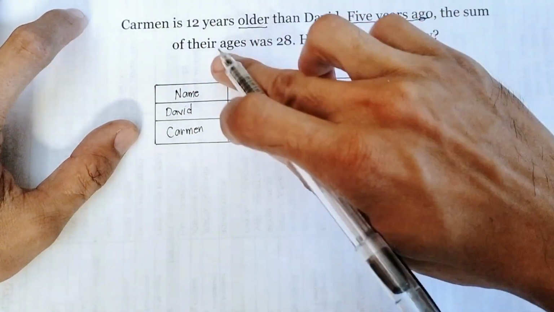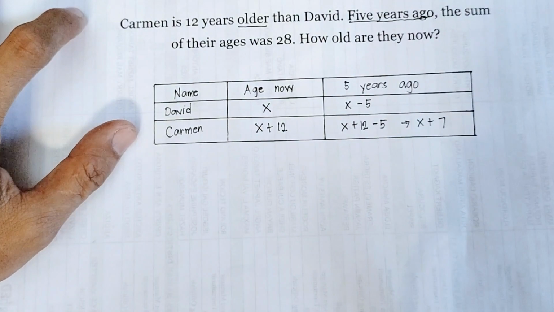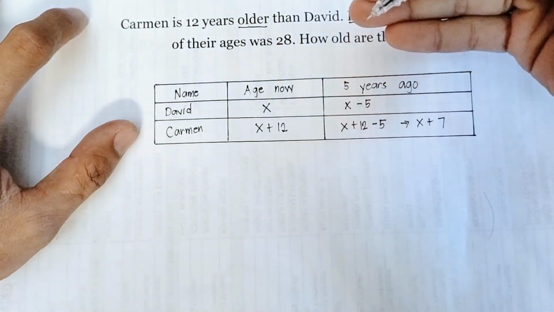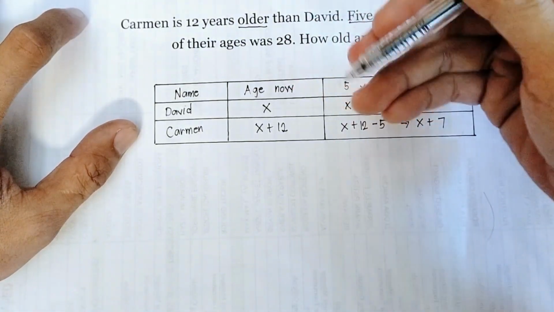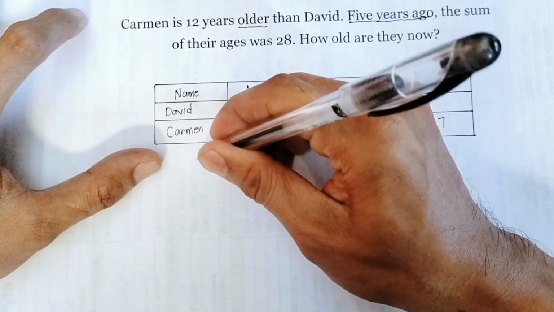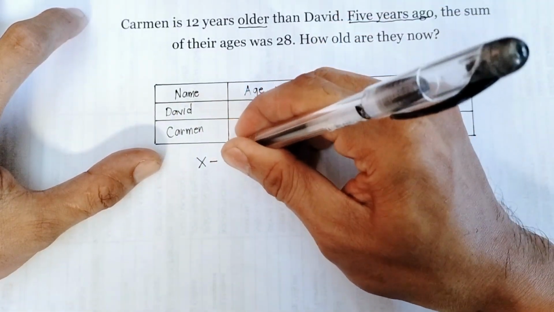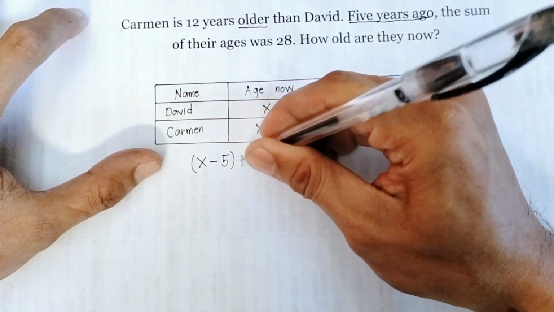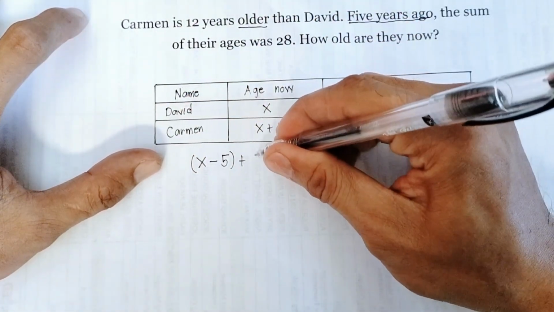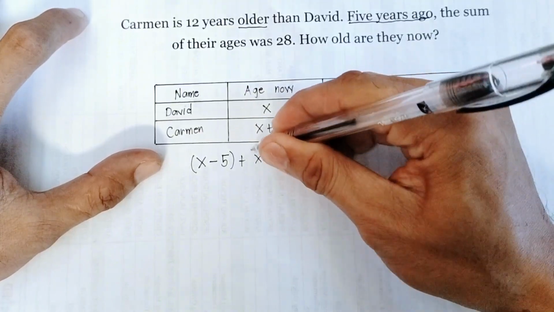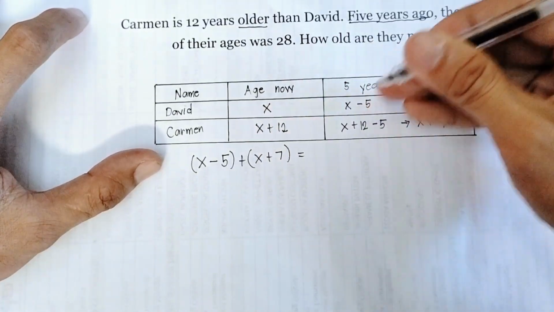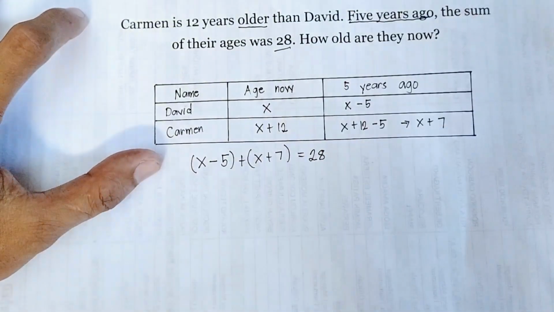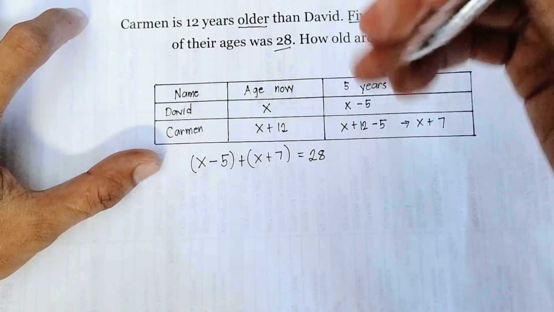Now the sum of their ages was 28. So meaning we're gonna add their ages. We make an equation out of these expressions, X minus 5 and X plus 7. So we have X minus 5 plus the age of Carmen, which is X plus 7, is equal to 28. So 28 is the sum of their ages 5 years ago.